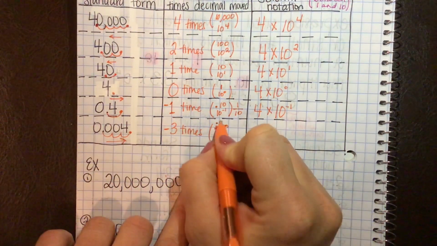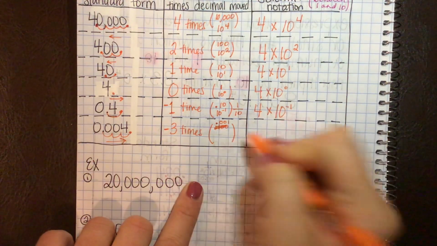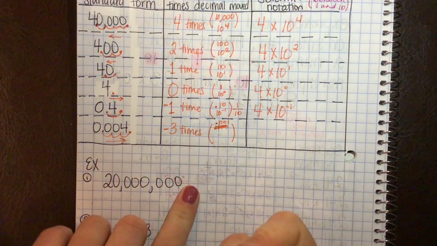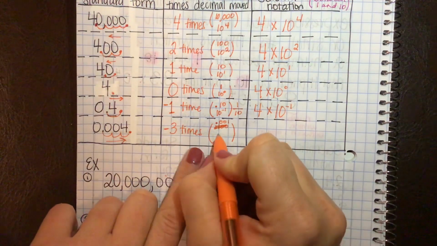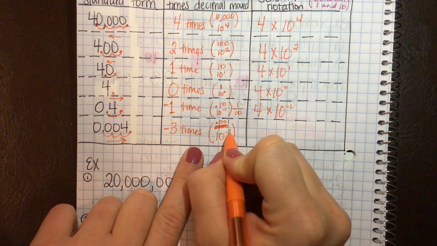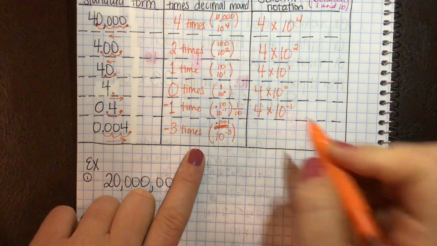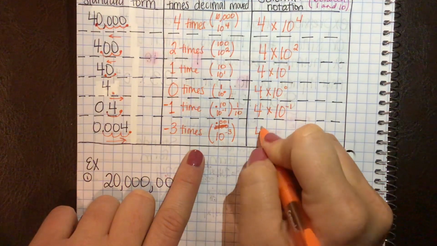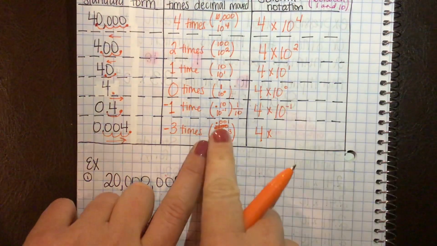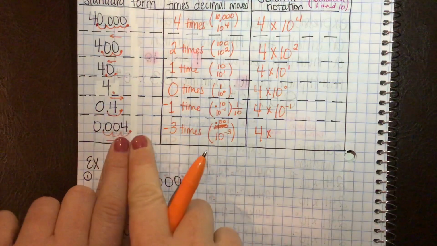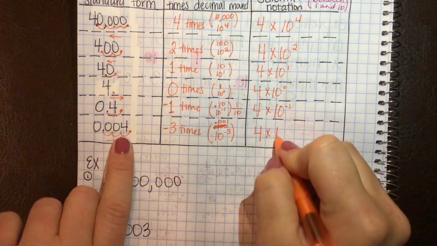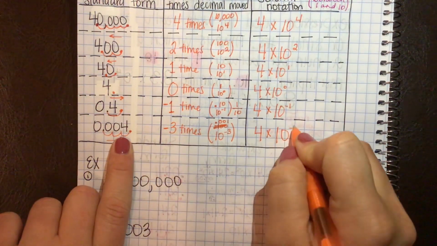I do not have whiteout at home. So it would be 0.001. And so that would be 10 to the negative third. 4 times, and that would be the thousandths place. That's 4 1,000ths. So 10 to the negative third.